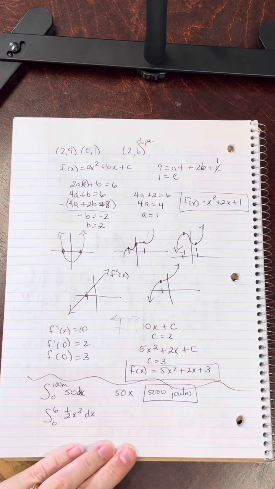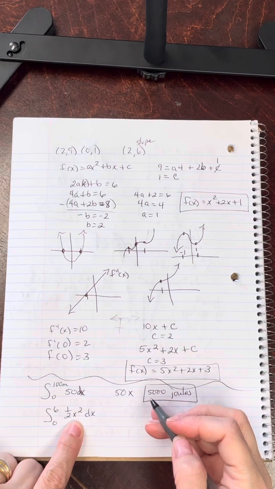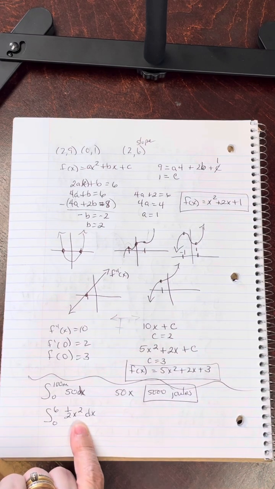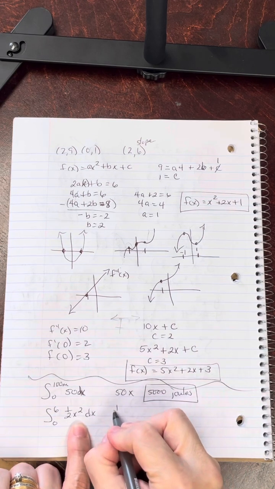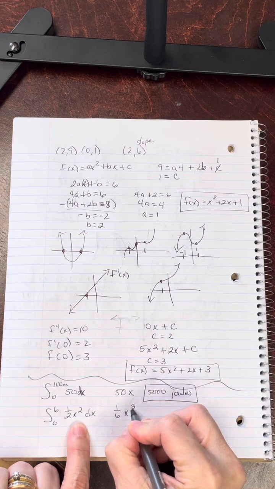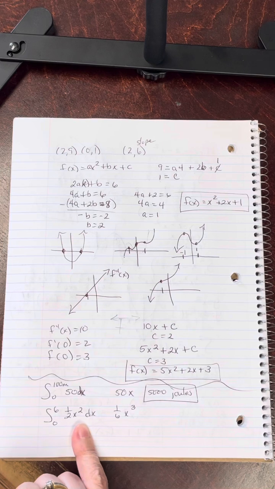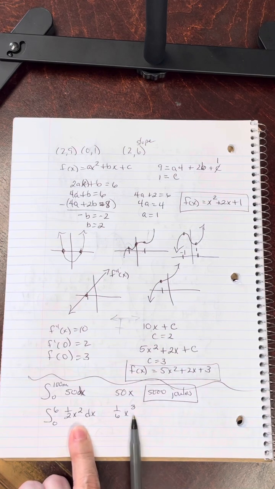Okay, so we're going to integrate, add 1. That's going to make it 3. So 1/3 and 1/2 is going to make a 1/6 x cubed. Plugging in the 6 as the higher. I'm having more trouble doing that in my head. 36 times 6.